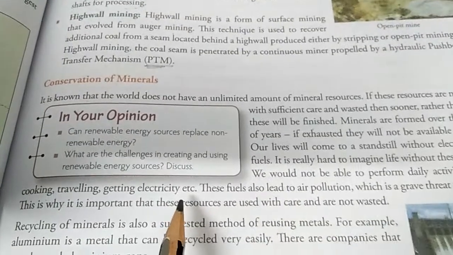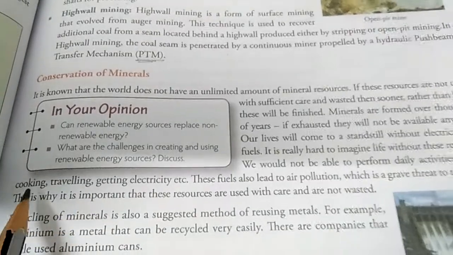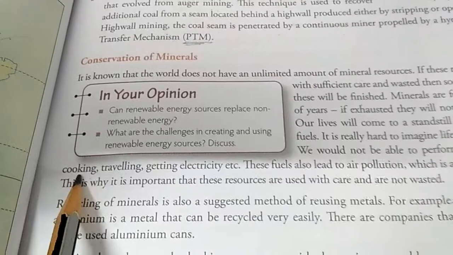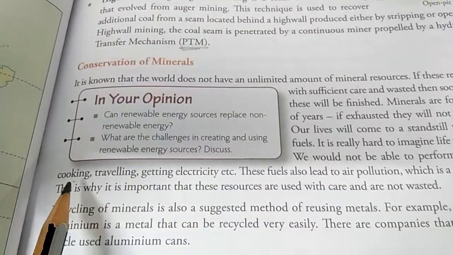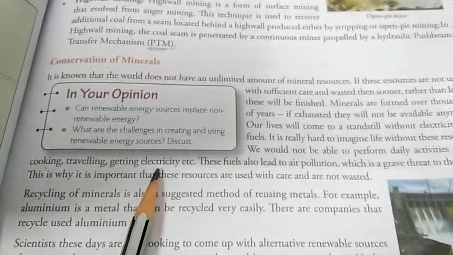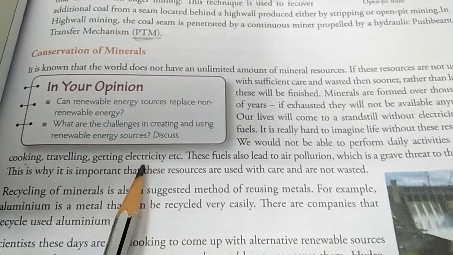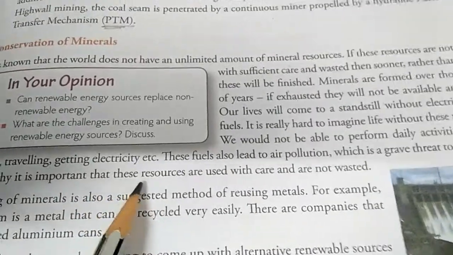For example, for cooking nowadays we use LPG, but previously it was coal. For traveling, we need fuel, petroleum, diesel. For getting electricity, we need coal. NTPC, the National Thermal Power Corporation, generates electricity, and so we need coal for this. So our life is totally dependent on these minerals.